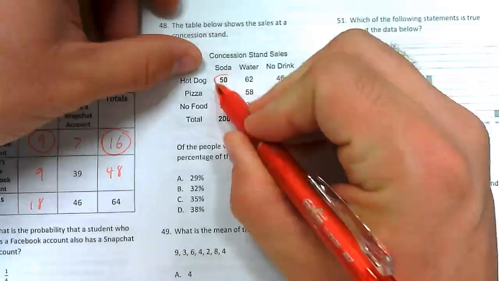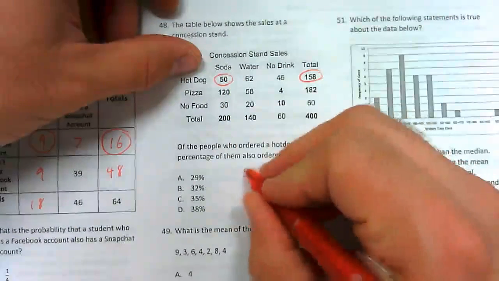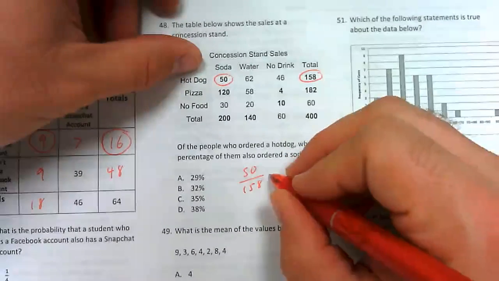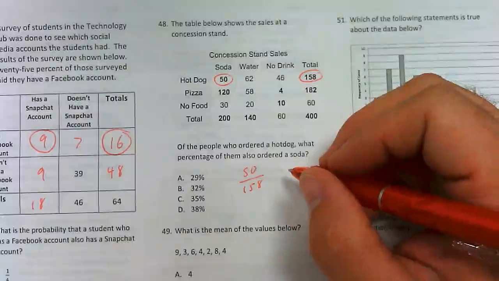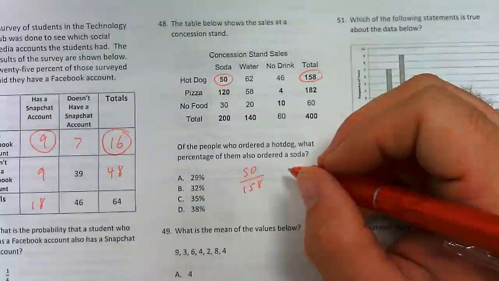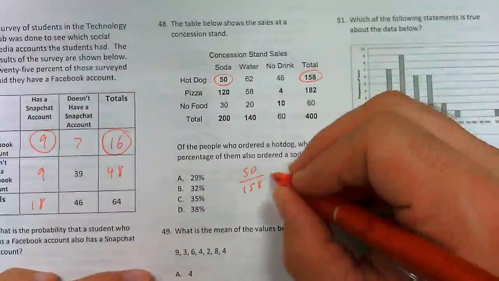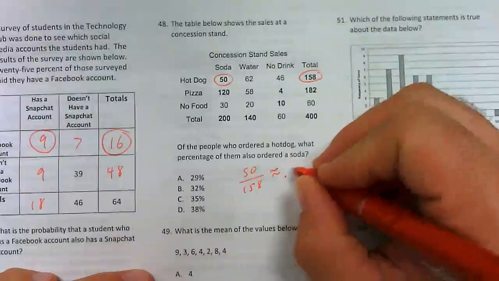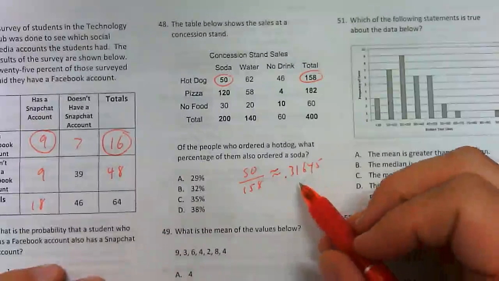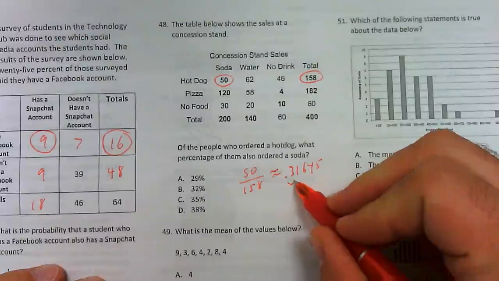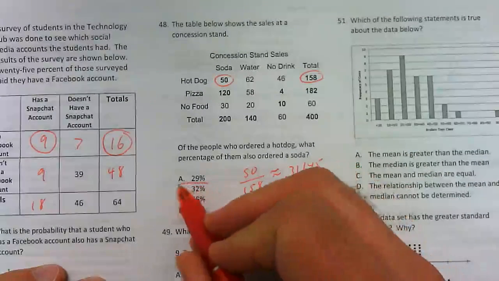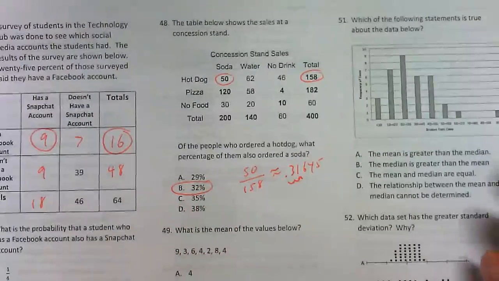So 50 out of 158 people. We just need to divide and see what our decimal is. 50 divided by 158 is 0.31645. All right. So to change this to a percent, we need to move that decimal over 2 spots. And this rounds up to 32%.